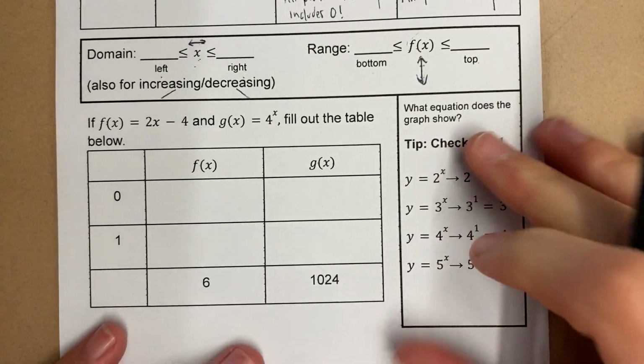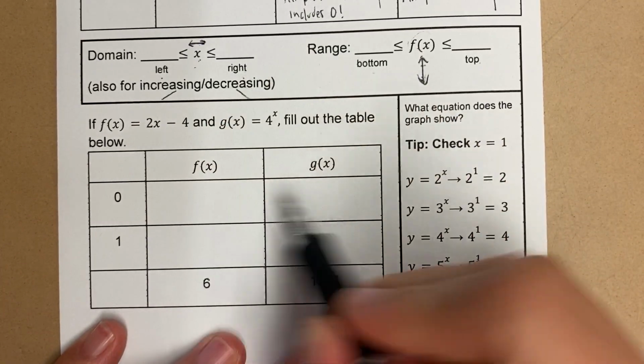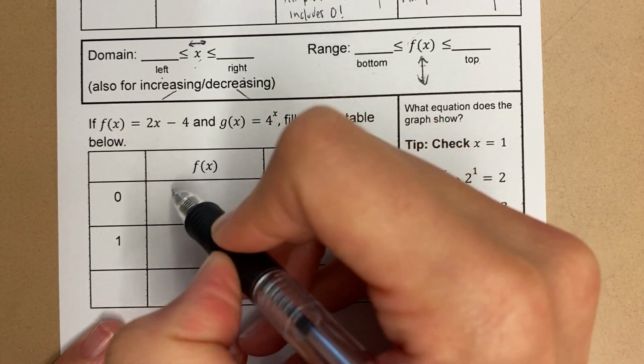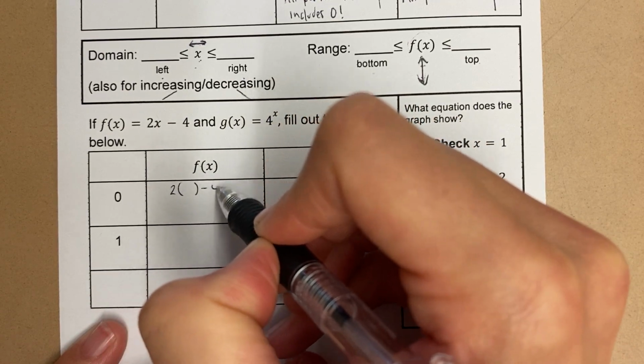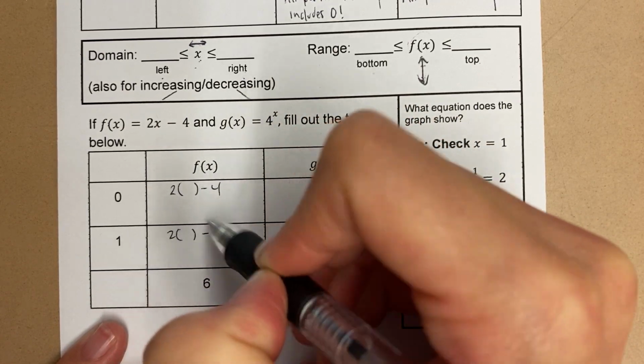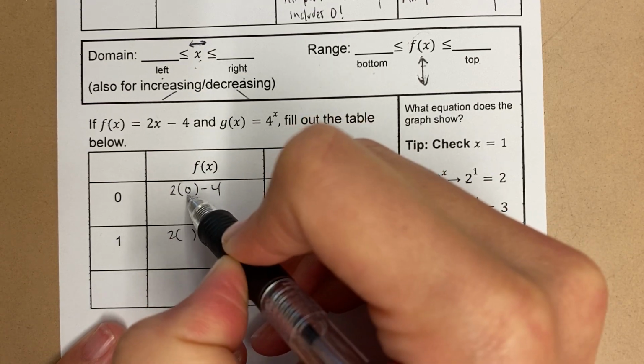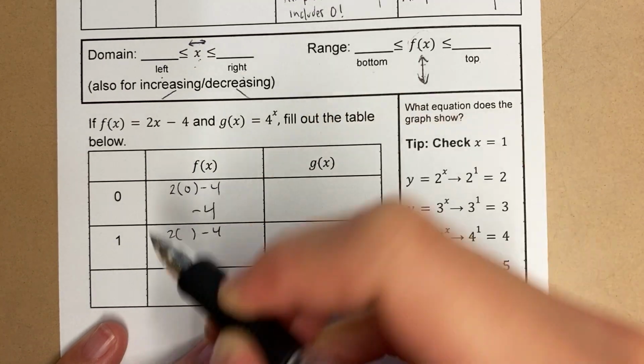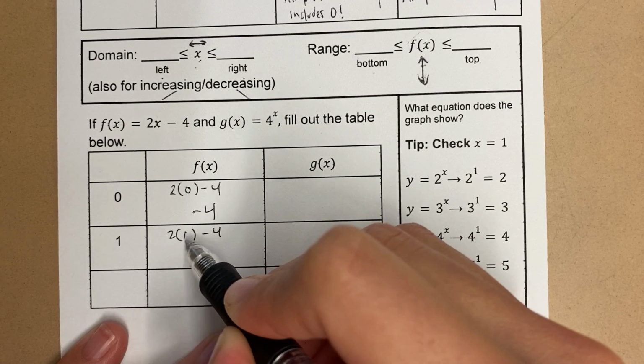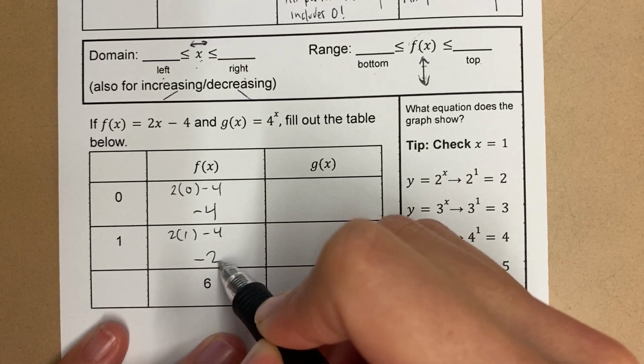There were a couple other items on the quiz. If I'm going to fill out a function table like this, look, I'm plugging in. So f of x is 2x minus 4. Here, if I plug in 0, that's 2 times 0, that's 0, minus 4, I get negative 4. This would be 2 times 1 minus 4, that's 2 minus 4, that's negative 2.